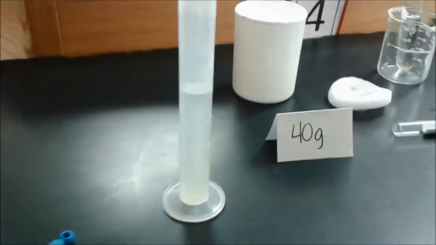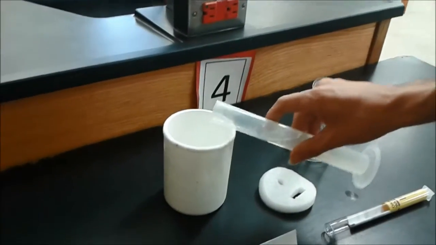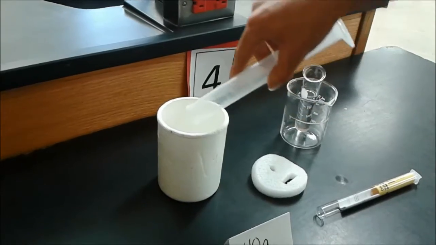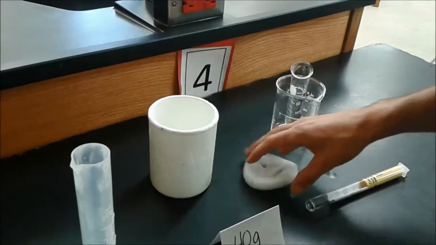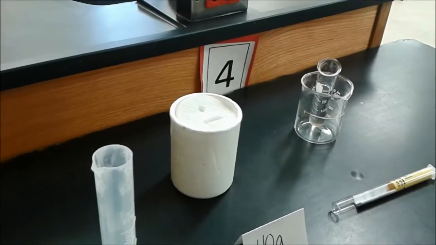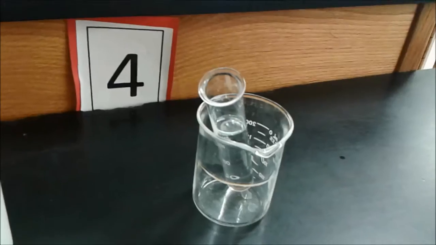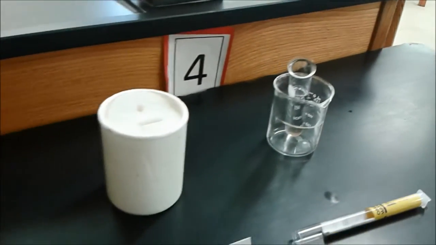Now we're going to take our 40 grams of hot water, you can see it, and we're going to pour it in the calorimeter. And we're going to close it. The calorimeter is used as insulation to keep our warm water warm, and our cold water, you can see, is just in the test tube because it's only room temperature.